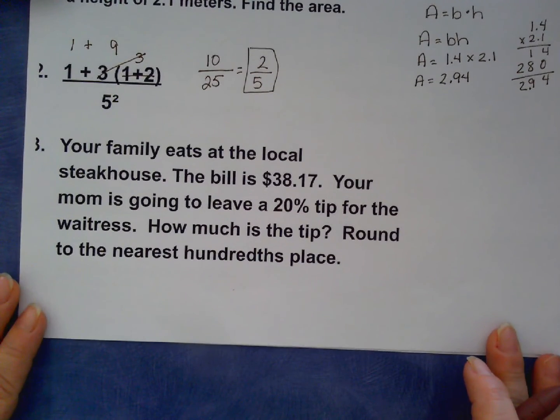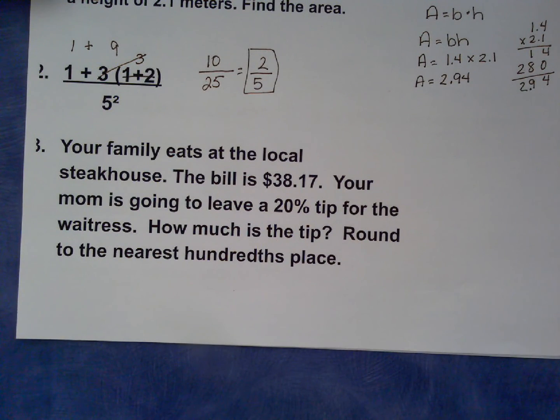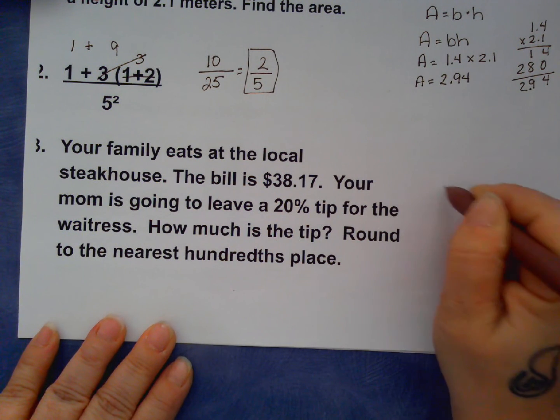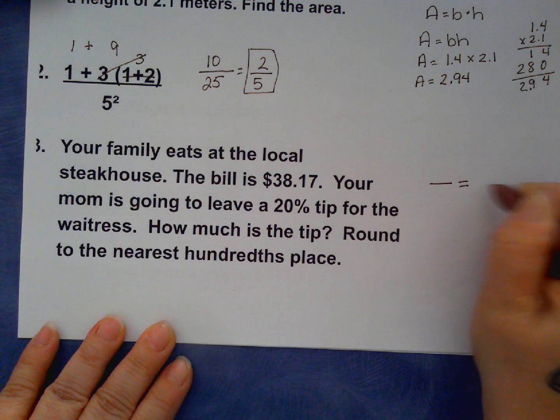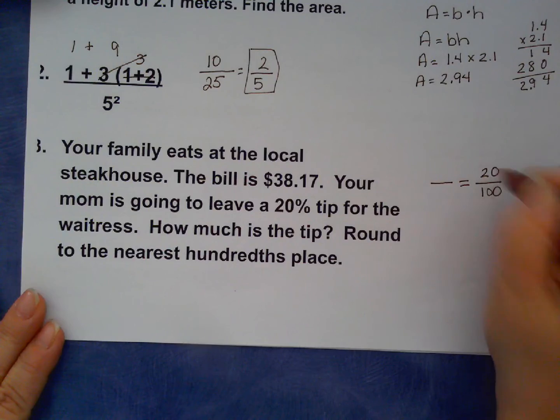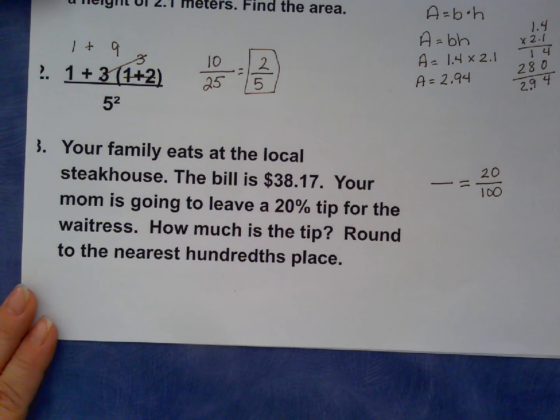Your family eats at the local steakhouse. The bill is $38.17. Your mom is going to leave a 20% tip for the waitress. How much is the tip? Round to the nearest hundredth place. Okay, I have to do a percent proportion. So, remember, 20% goes on top of the 100.